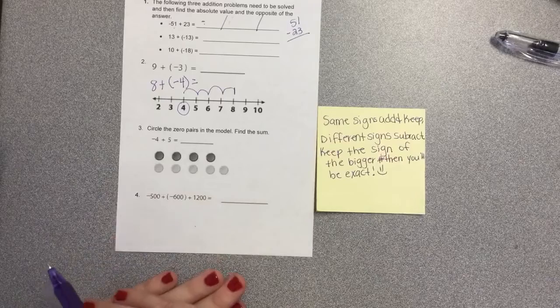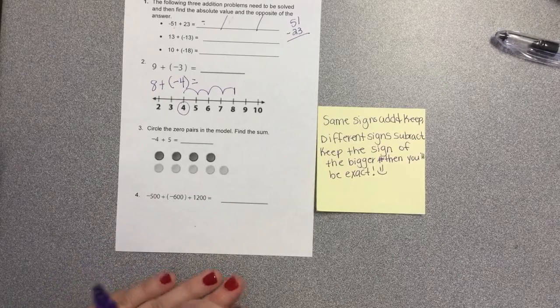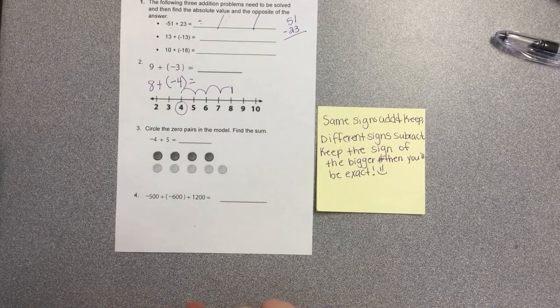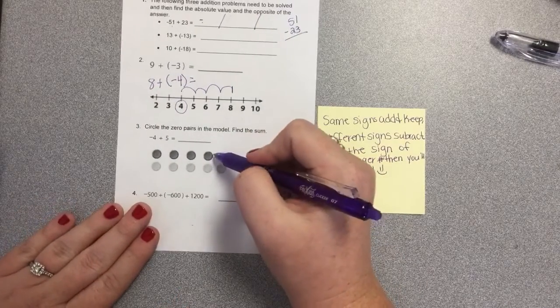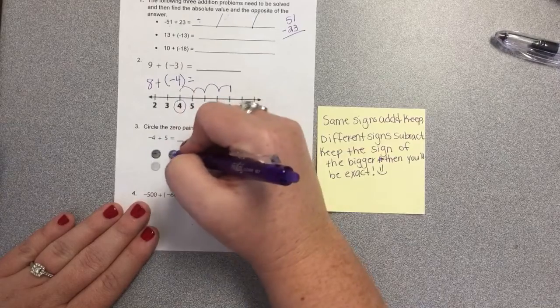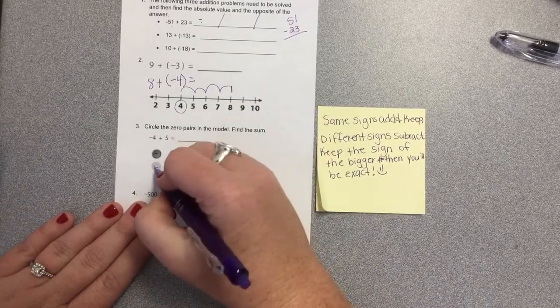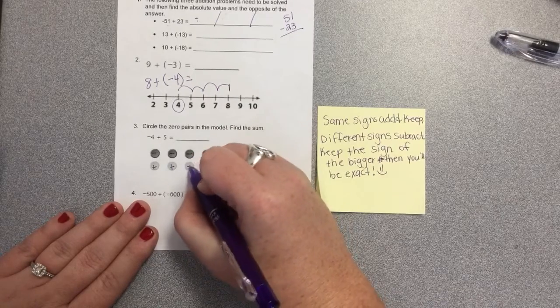Then I've got number 3, which says circle the 0 pairs in the model, find the sum. Remember, a 0 pair is 1 positive and 1 negative circle. So the red ones, like we said in class, or these darker ones, are going to be your negatives. So they represent my negative 4. My positives are these lighter colored ones, or the yellow or white ones.